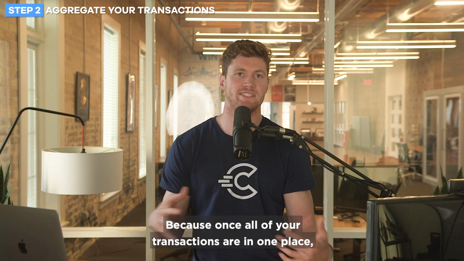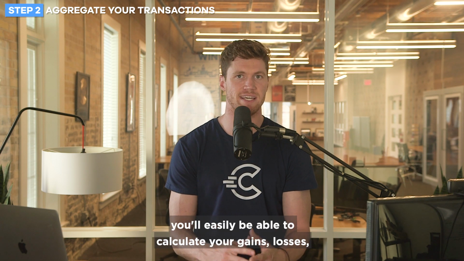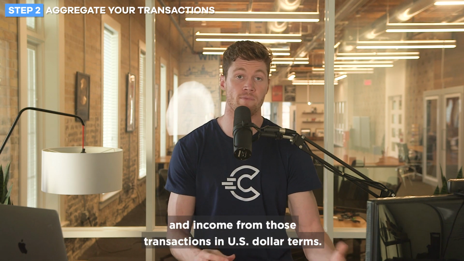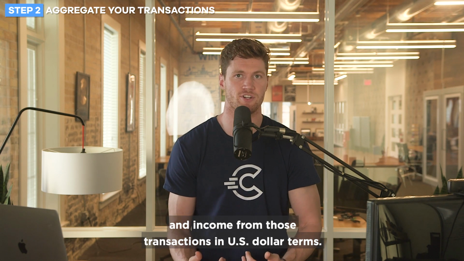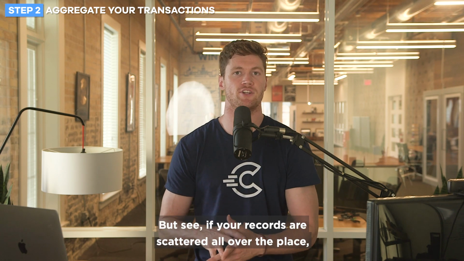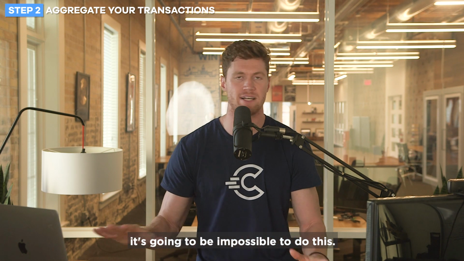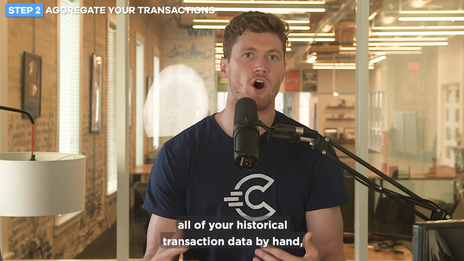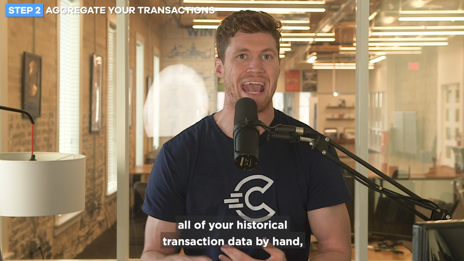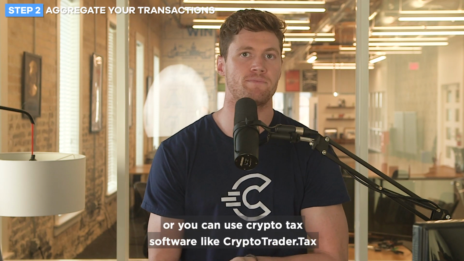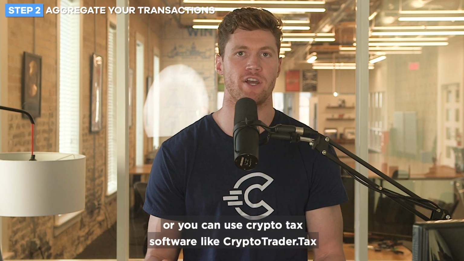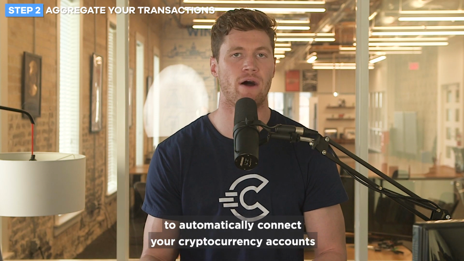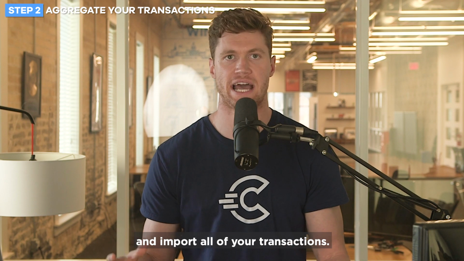Because once all of your transactions are in one place, you'll easily be able to calculate your gains, losses, and income from those transactions in US dollar terms. But see, if your records are scattered all over the place, it's going to be impossible to do this. So that's step 2. You can pull together all of your historical transaction data by hand, or you can use crypto tax software like CryptoTrader.Tax to automatically connect your cryptocurrency accounts and import all of your transactions.